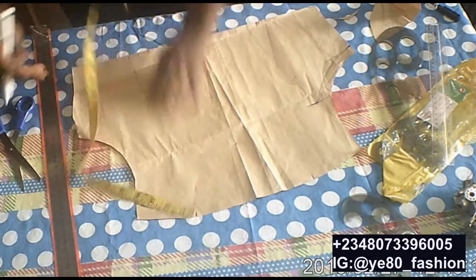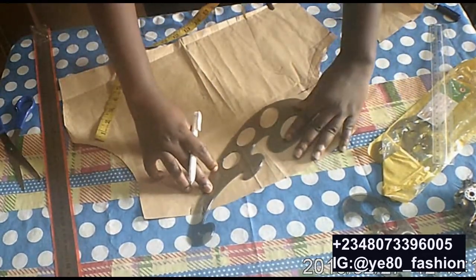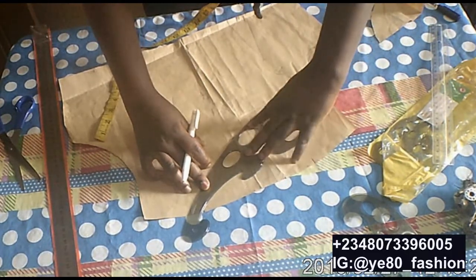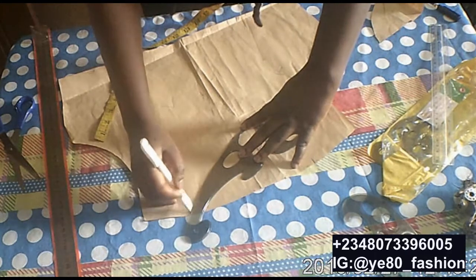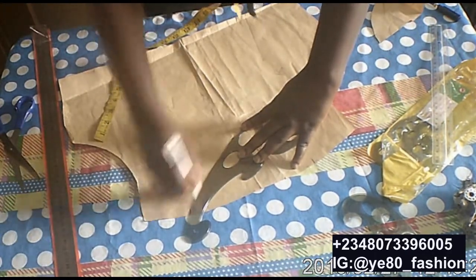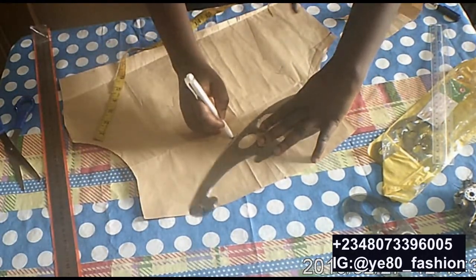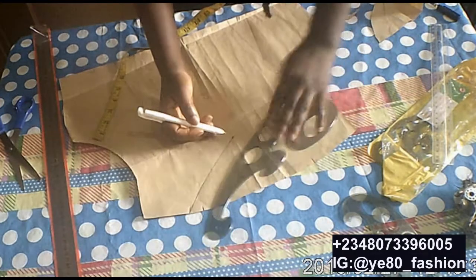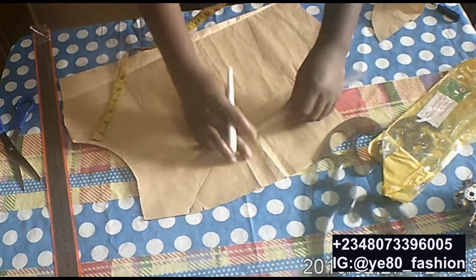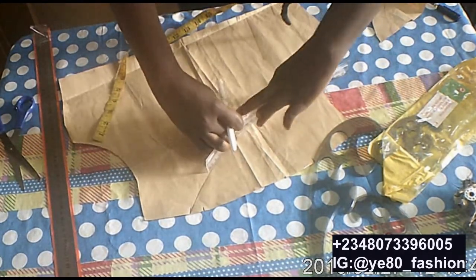If I want, I'm just going to increase this by 1 inch, so I'm going to use this as my point. Depending on how you want it, you can do just a normal curve, like a semi-U neckline. So I first roll this line, and then I bring this. Okay, this curve is too deep for it, so I can just tilt my ruler. So I just see the way I used my ruler.